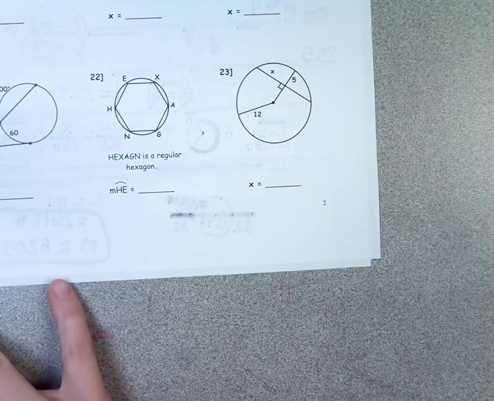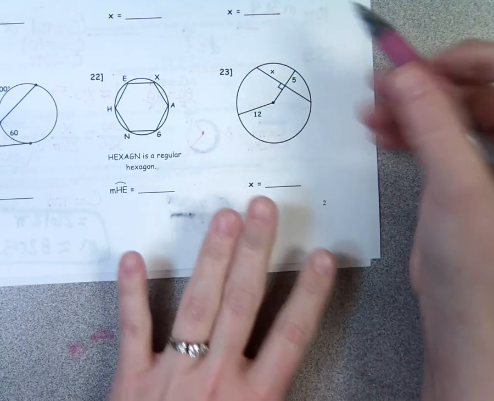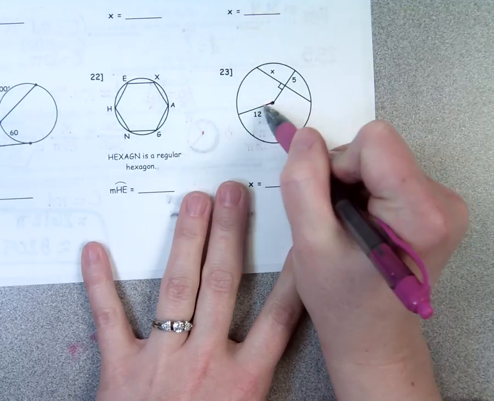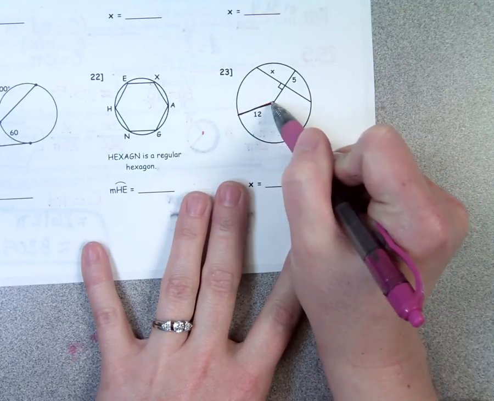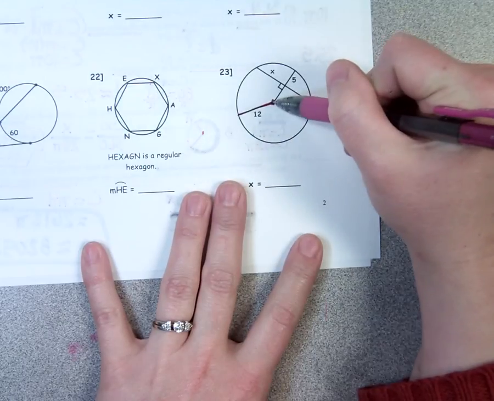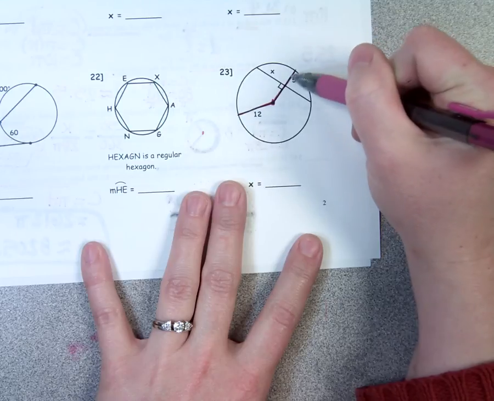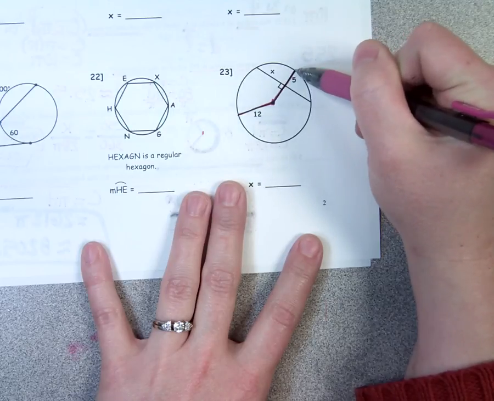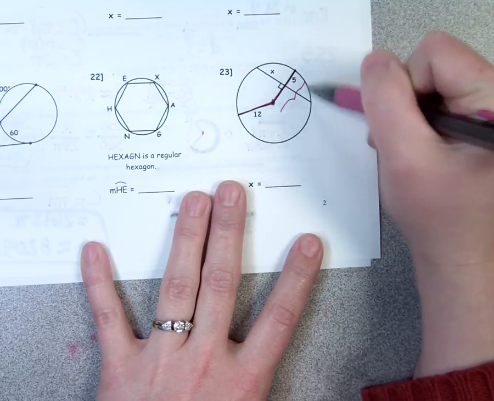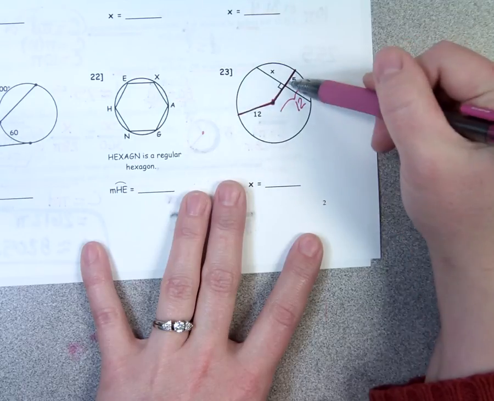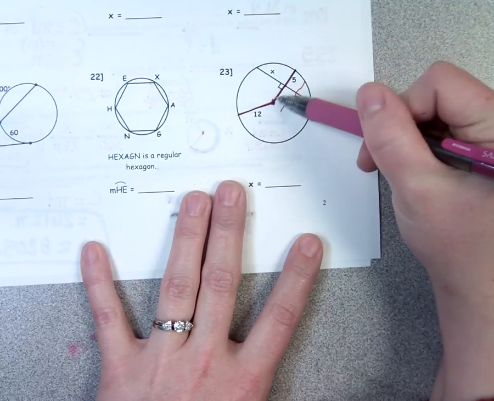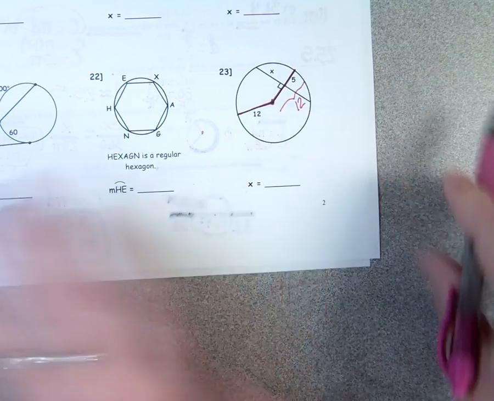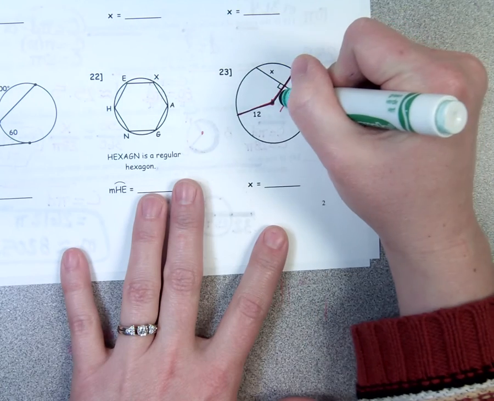Okay, on 23, I'm looking for x. So first of all, this is a radius because it goes from center to edge. This is also a radius right here because it goes from center to edge. So how long is this radius? 12. So from here to here is 12. If you know that this little chunk is 5, what would this little chunk right here be? 7.